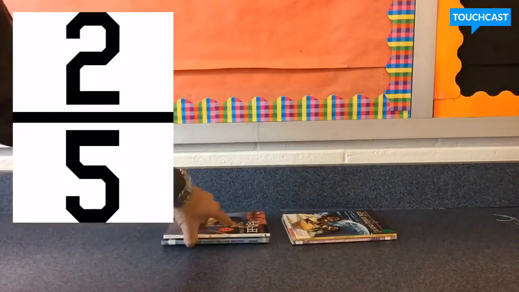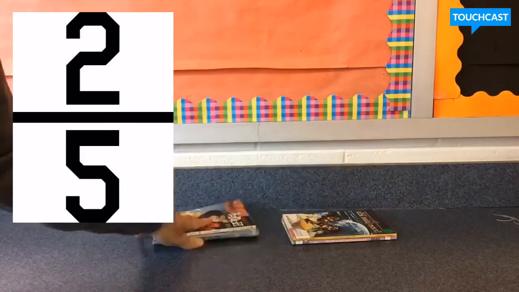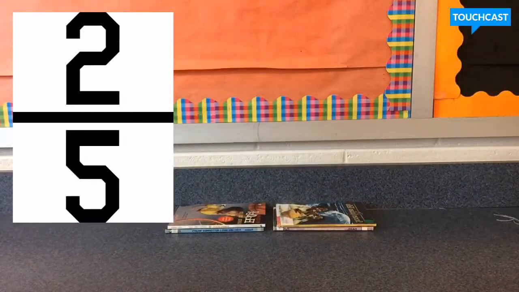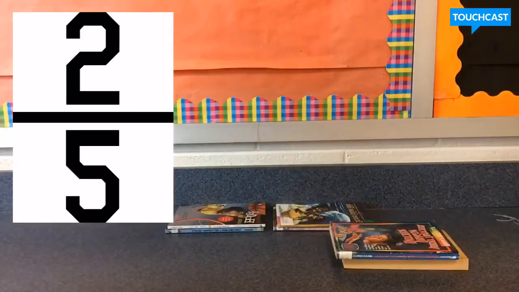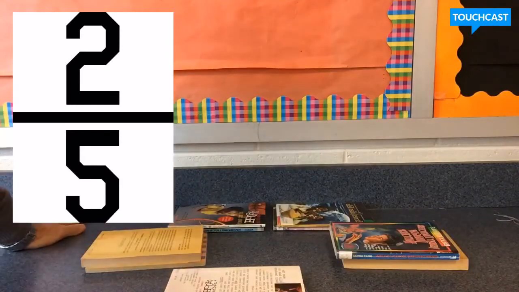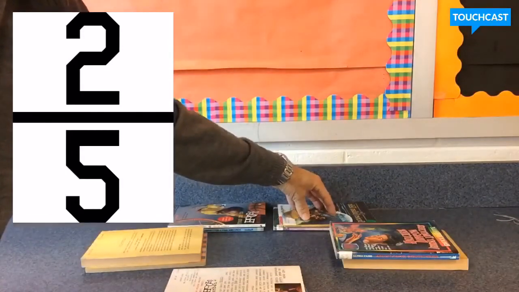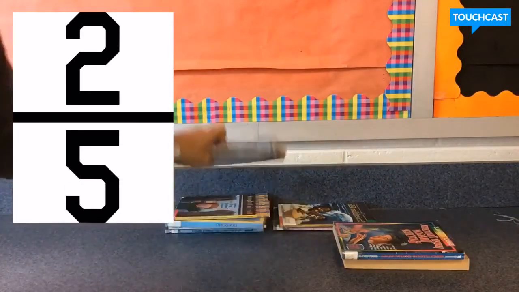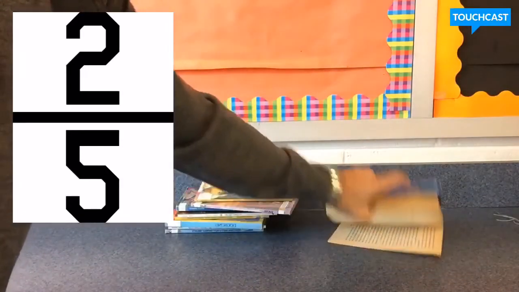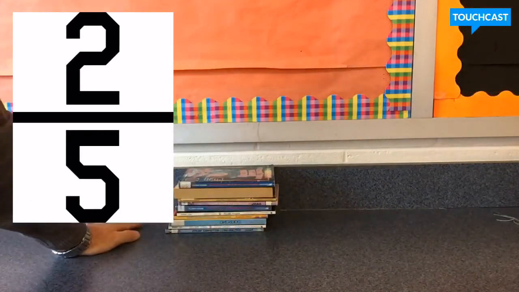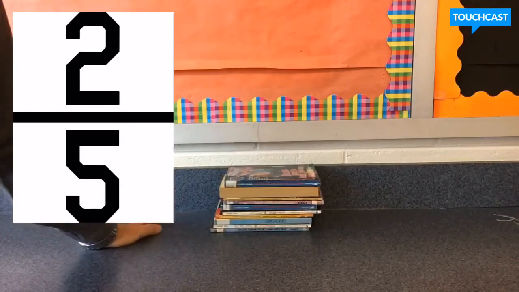So now I know that if I have 5 of these piles, that would be the original set. So that's 1, 2, another 2 books is 3/5, another 2 books is 4/5, and another 2 books is 5/5. So we figured out what 1/5 was, and then we gave ourselves 5 of them. Now I can put these all together and count them up to get 10, or I could have done 5 times 2 to get 10. So that's the way that we're finding the original whole set.